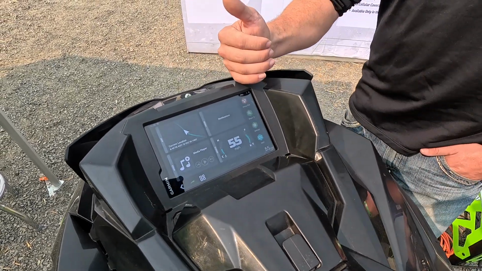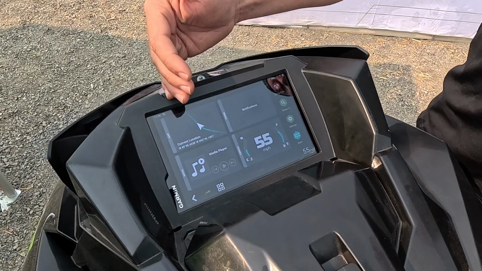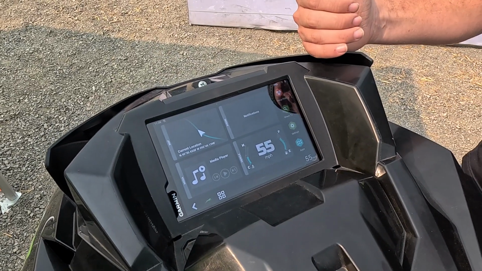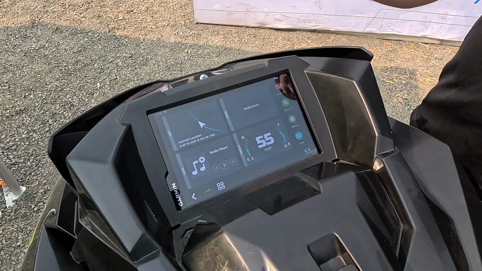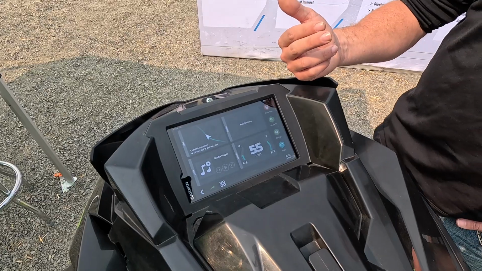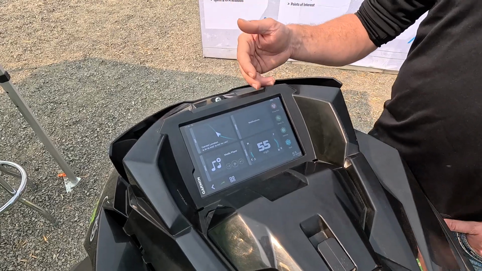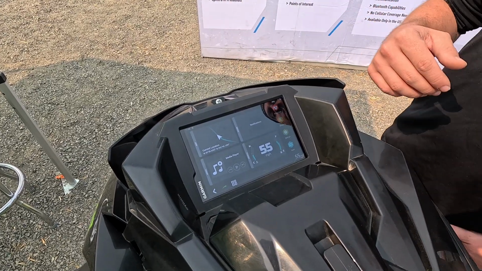We have 4 main screens. We have our vehicle screen, our map screen, our phone, and our media. So if you Bluetooth your phone, you'll get your media control. So if you have Bluetooth headphones in, you can control your audio there, and then your notifications. So you can get emails, text messages, phone calls, all that kind of stuff.